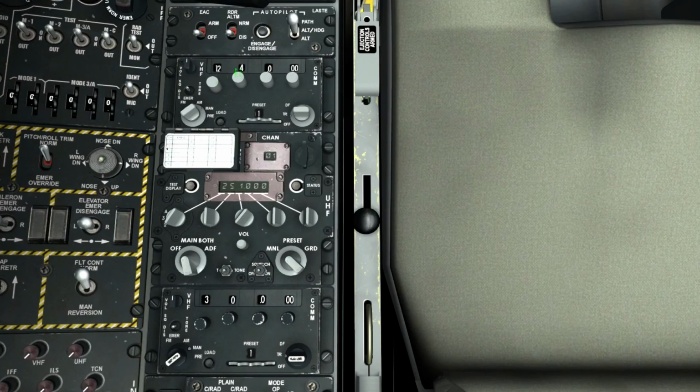This is the VHF AM radio, and this is the VHF FM radio, and this is your UHF radio. In order to set a preset, leave the radio in main and press the load button with the channel selected that you want to use. To use the channels, change the selector knob to preset and then select the channel you want to use. This method is the same for both the AM and the FM radio.